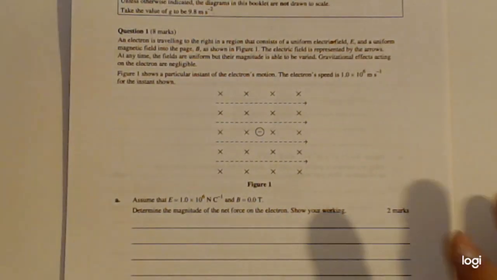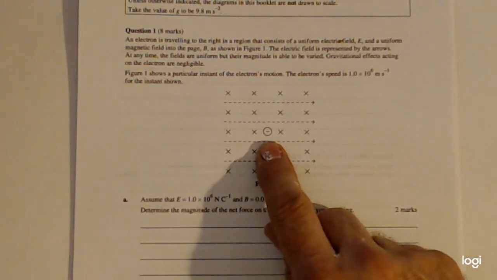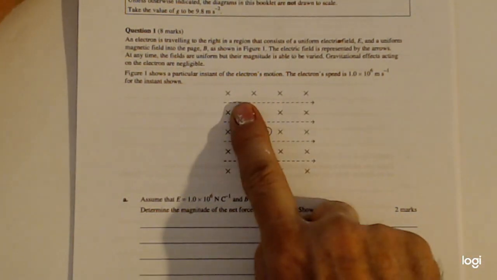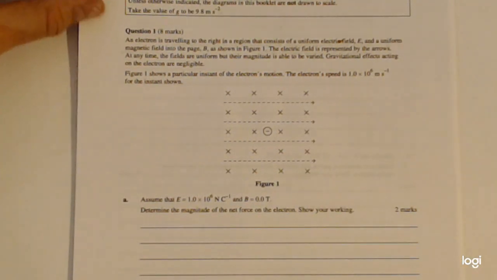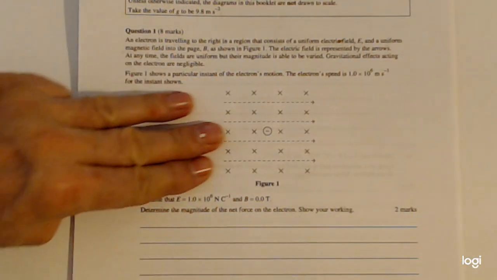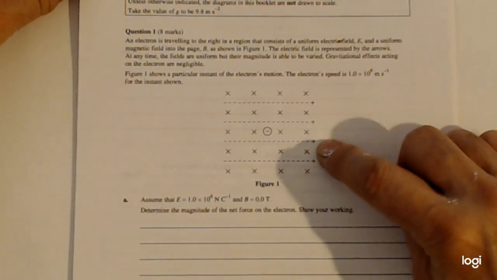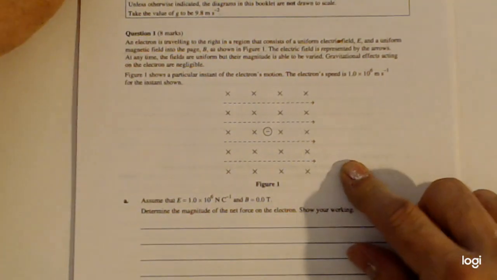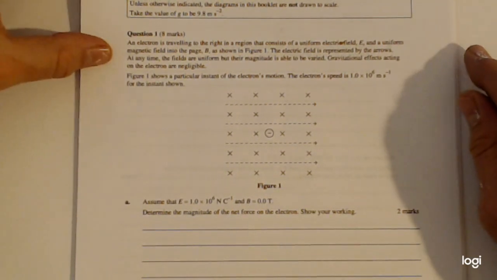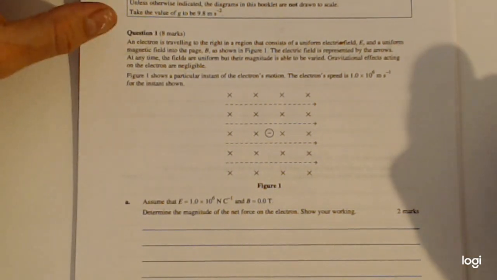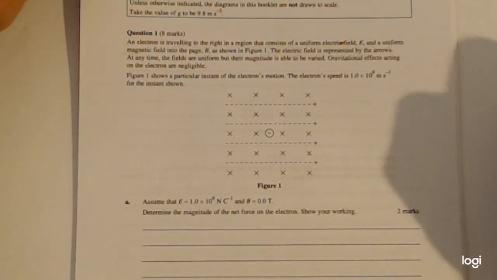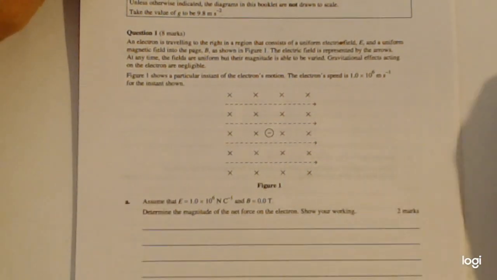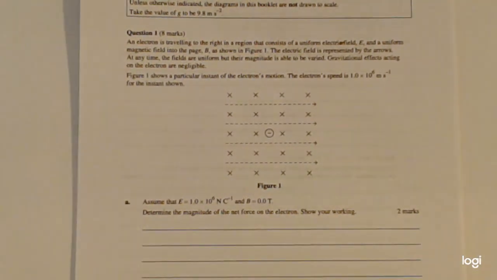Question 1. Okay, so there's an electron in a magnetic field. The magnetic field is pointing into the page. And there is also an electric field that is going that way, left to right, indicated by those arrowheads. The electric field is represented by the arrows. At any time, the fields are uniform, but their magnitude is able to be varied. Uniform just means they're the same strength all the way through. Gravitational effects acting on the electron are negligible.